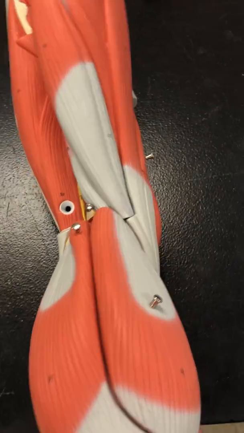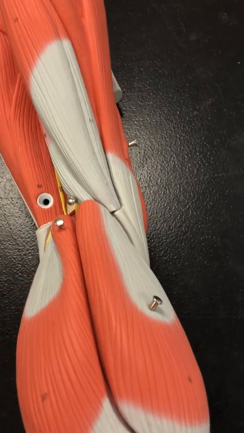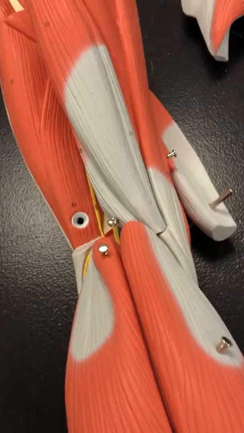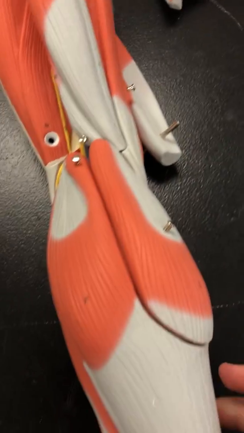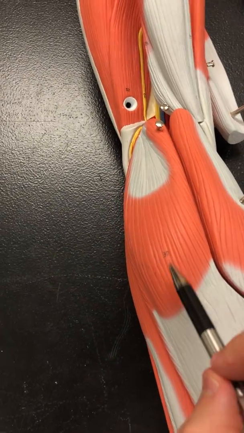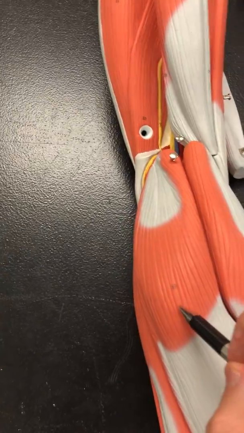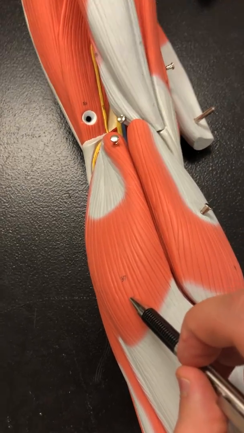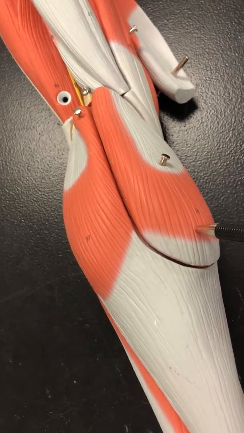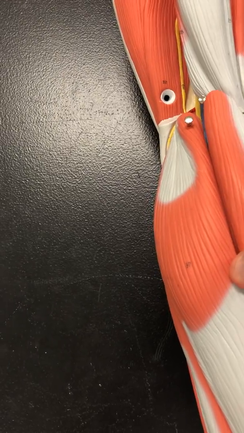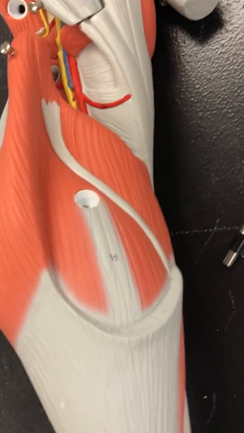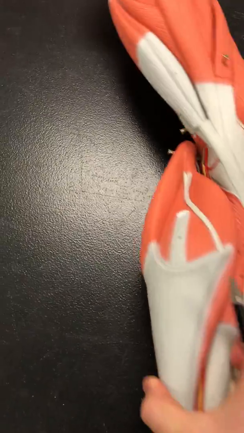So superficial, you have your gastrocnemius, which also has two heads. There we go. Your lateral or your great head is number 37 right here, which is lateral, as you can see. So your lateral great head is 37, with your medial head at 38 right next to it. And your deep muscle is your soleus muscle right here at 39. All right, so that is all the muscles on all three models.